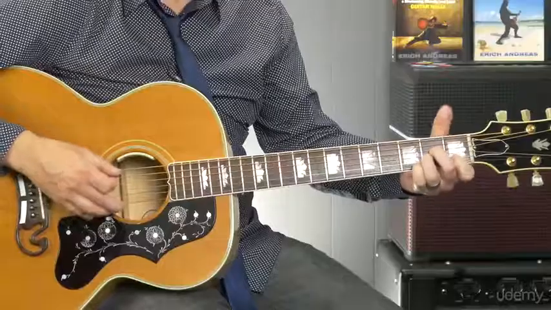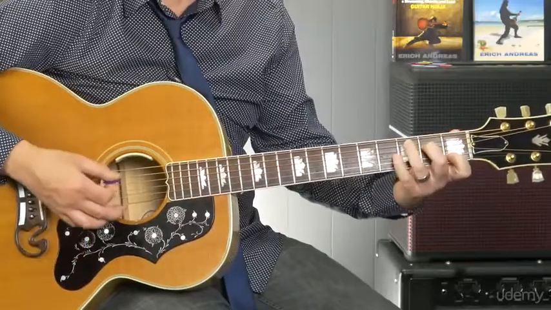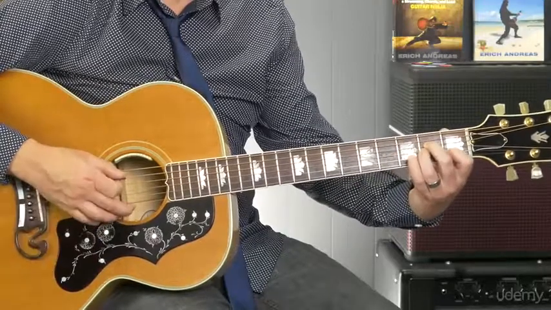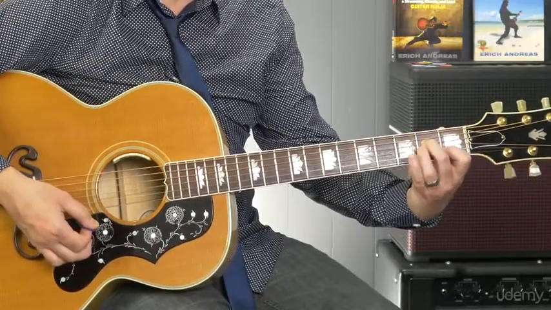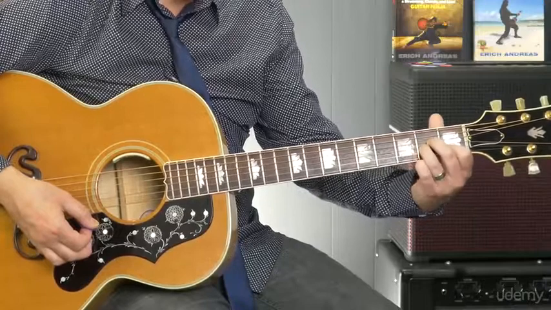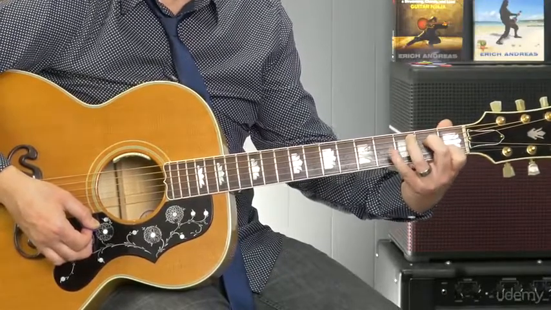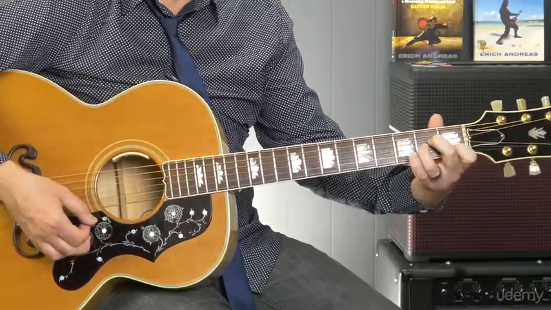So then notice here's our A minor, and here's our C chord. Now notice the difference between the A minor and the C chord. Look, one finger is moving. So this is something, again, that I want you to get acclimated to, is that your fingers don't need to lift up every single time.